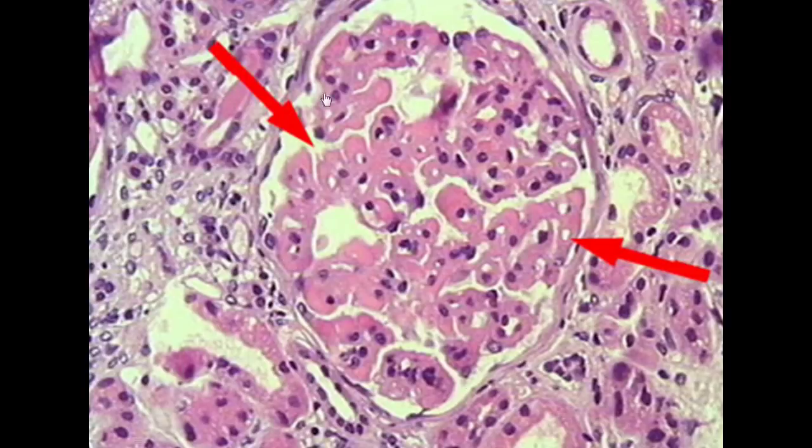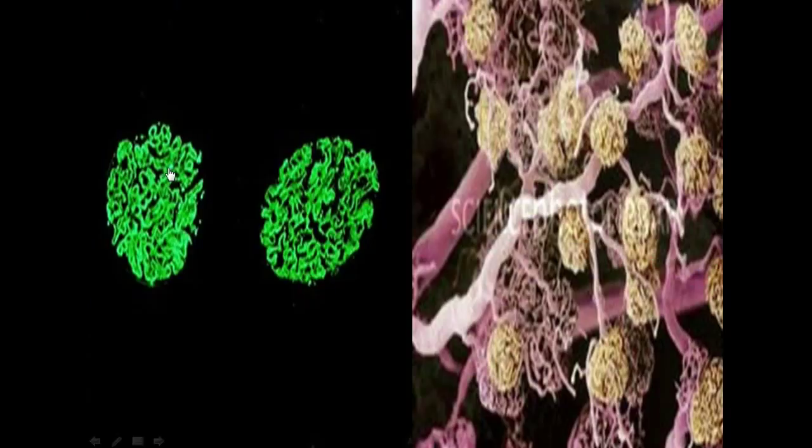So in light microscopy, this is the filter of the kidney. These are all the filters. This is the blood vessel. This we call a glomerulus, which is present within an outer capsule, and this is the urinary space. Special stain immunofluorescence shows there are a lot of antibodies getting deposited in the filters, and these are the ones which are damaging the kidney.